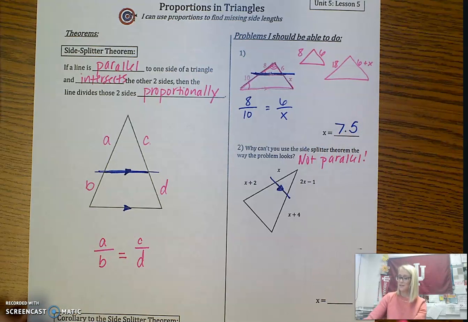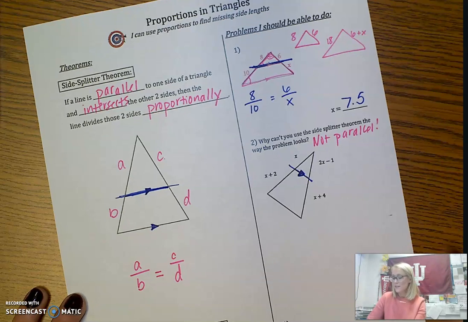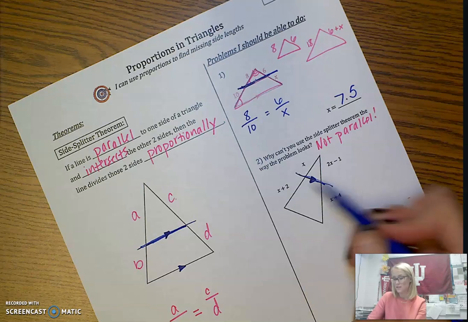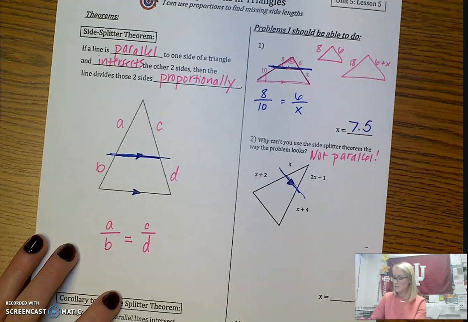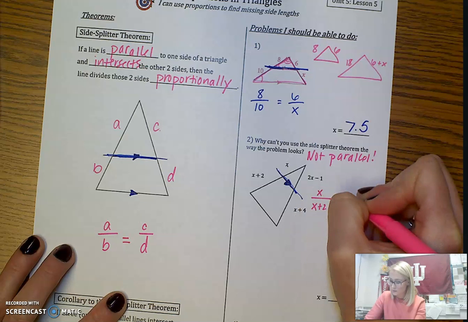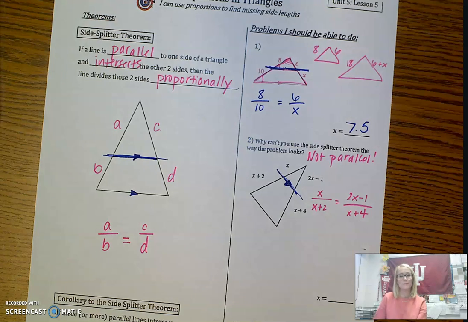But let's force it here. Let's say that it was marked parallel. So let's actually solve this because this is a fun one. So let's say that this was parallel. I could set it up. I just use that as my fraction line. I'm going to go this over this equals this over this. So x over x plus 2 equals 2x minus 1 over x plus 4.